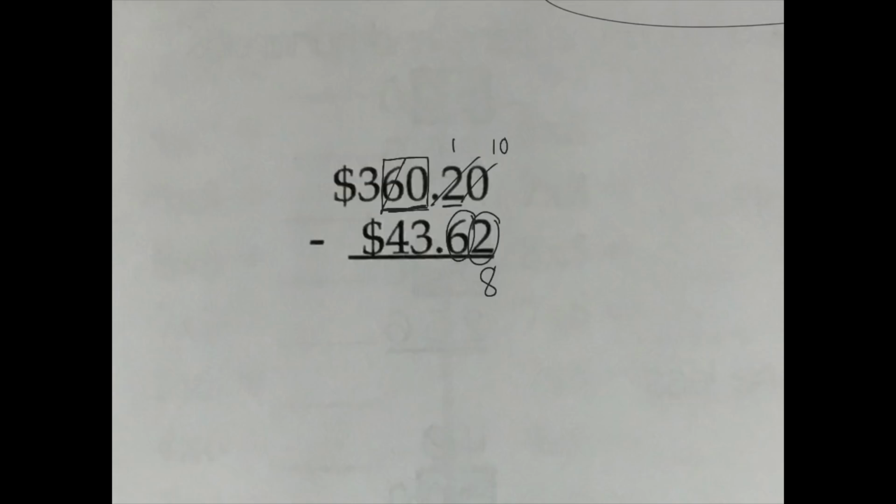This means I'm taking 10 away, so my 6 becomes 1 less, a 5. My 0 inside the box becomes a 9. And then my 1 outside the box, where I need some more, I need to add 10. So 1 becomes 11. Then I can do 11 minus 6, and I get an answer of 5.